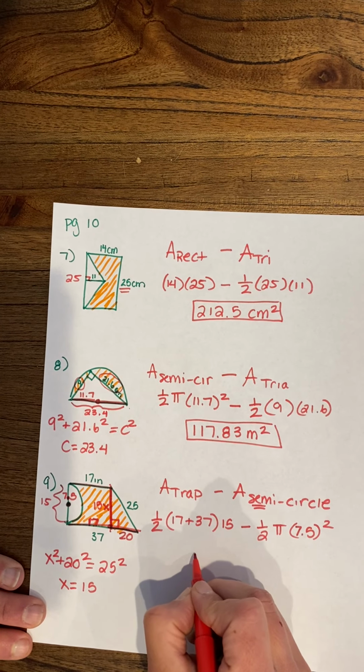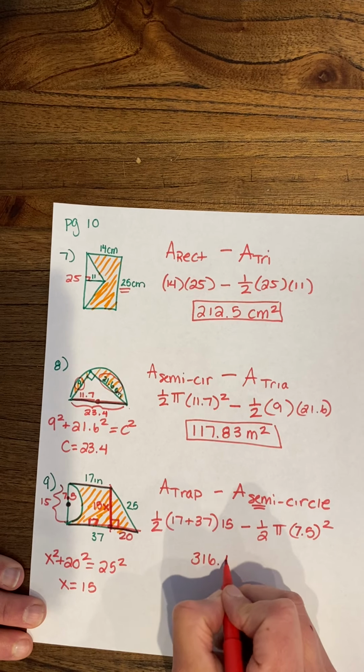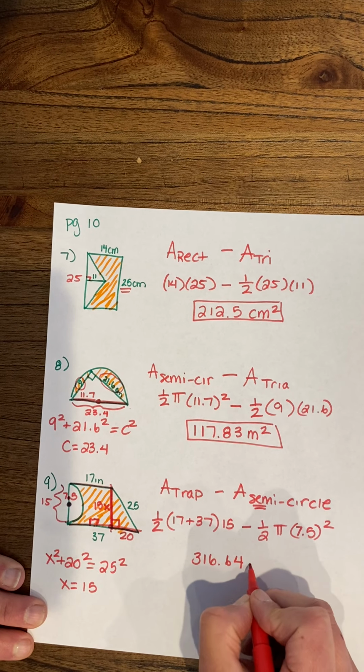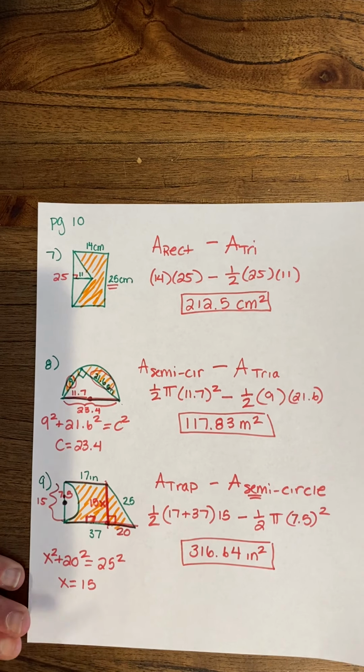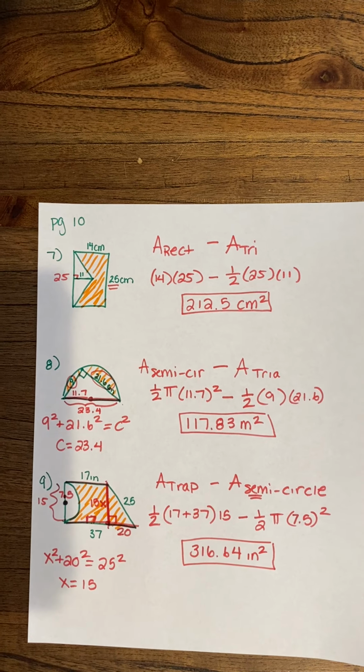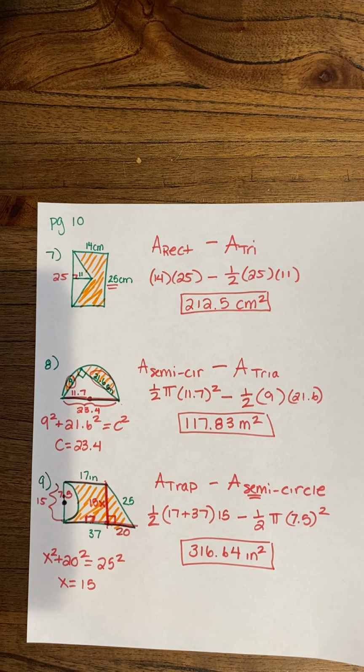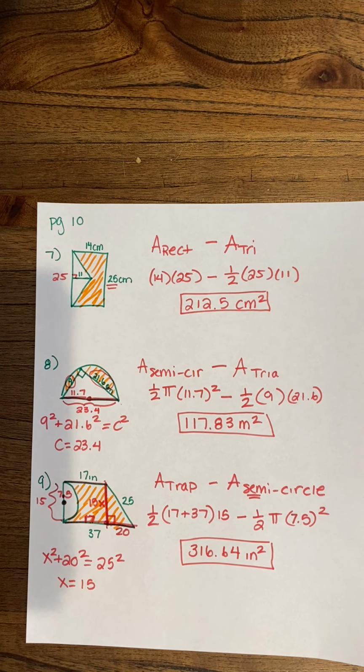So this will give me a total shaded area of 316.64, and it is going to be inches squared. Okay. All right, so that's all the variation of the area problems, okay? So again, sometimes composite, sometimes shaded, okay? But it's really just a matter of doing a few area problems within the same problem, okay?